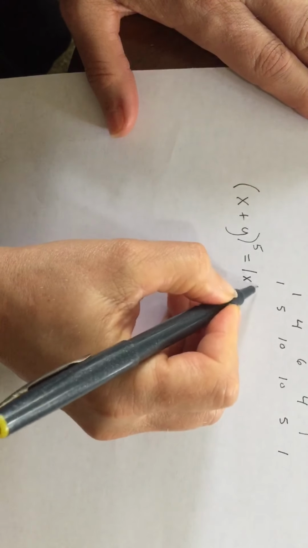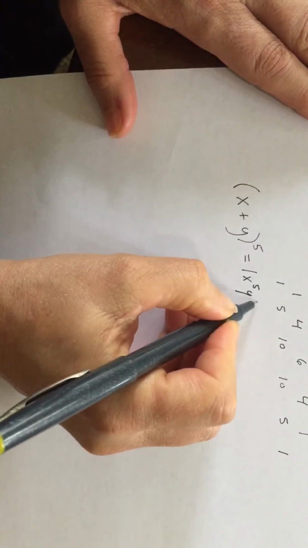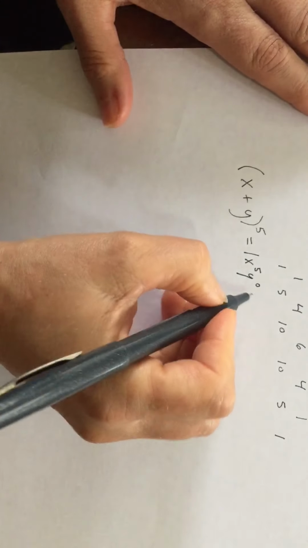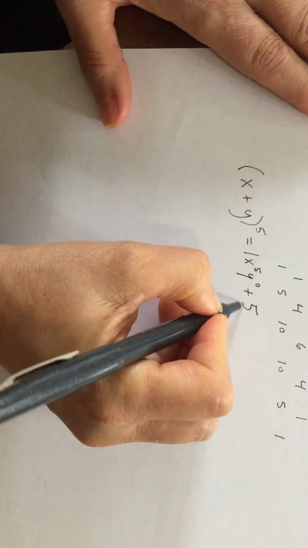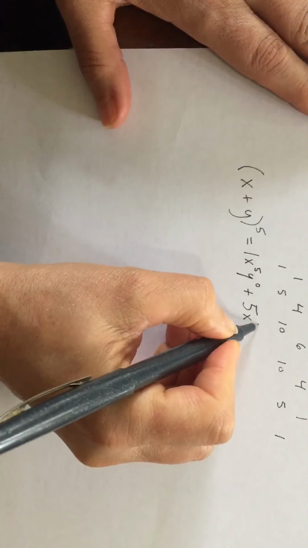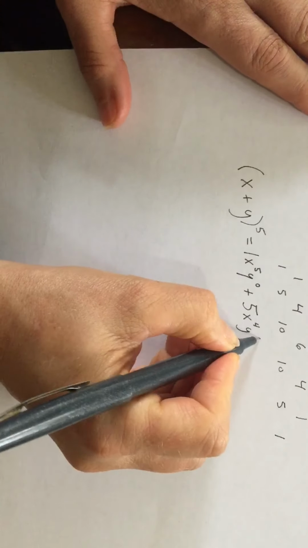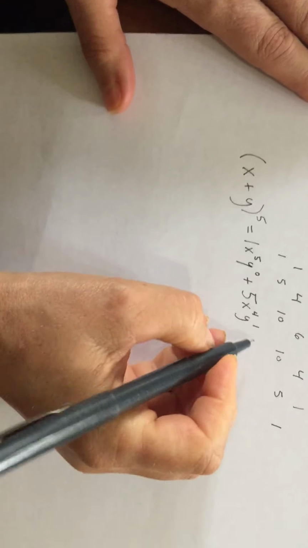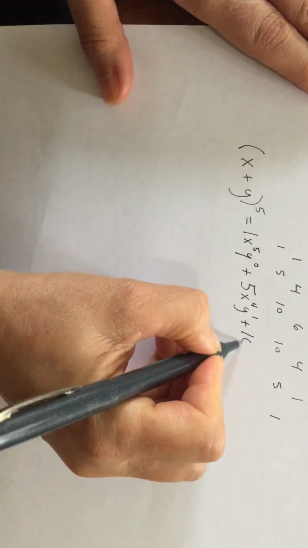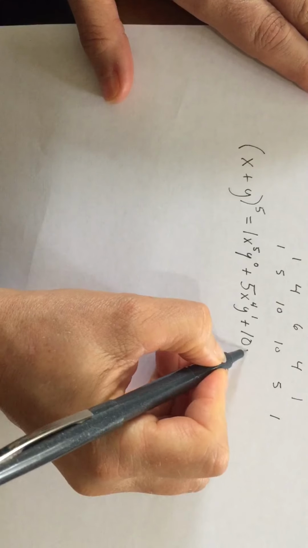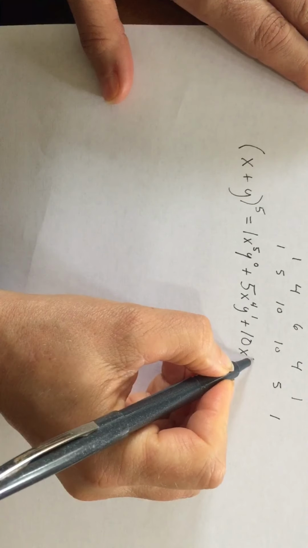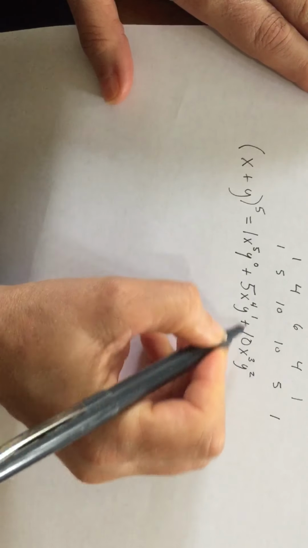So you have 1 x to the fifth, y to the 0. The next one is going to be 5, and it's going to be x to the fourth, y to the 1. The sum of the powers is still 5 though. Then 10, x cubed y squared.